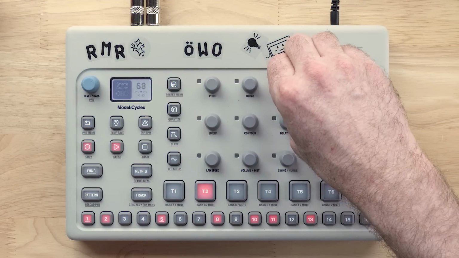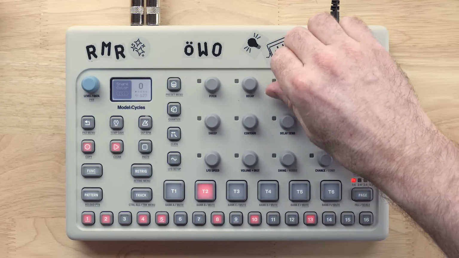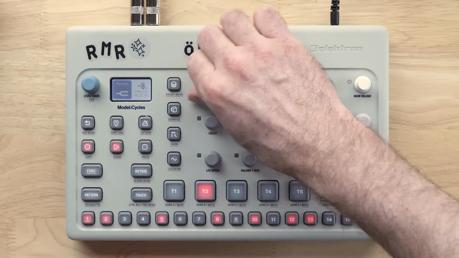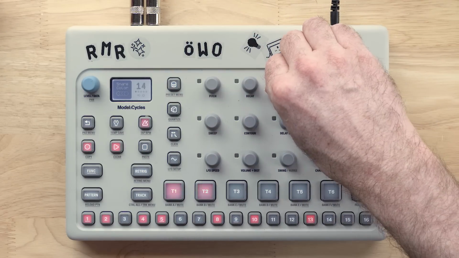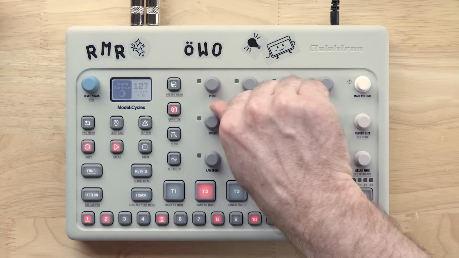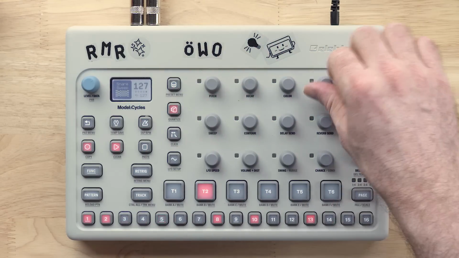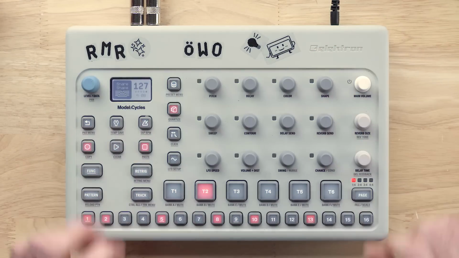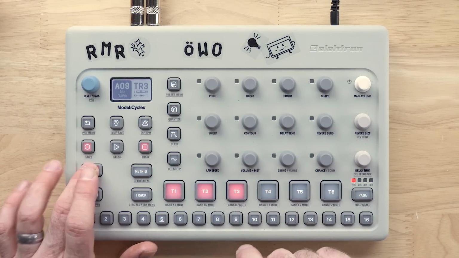Here's some sort of frequency modulation happening with color. There's our snarey snare.